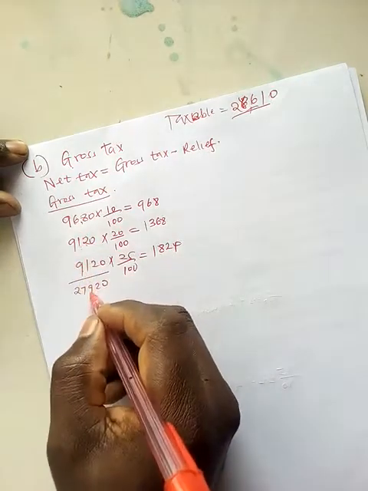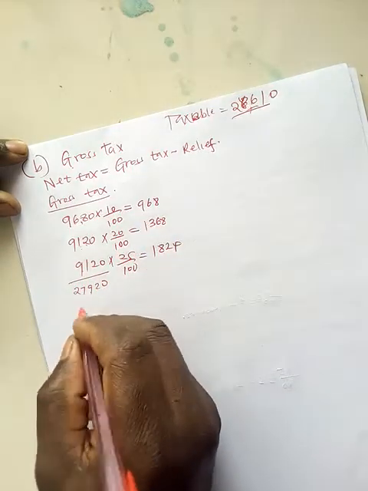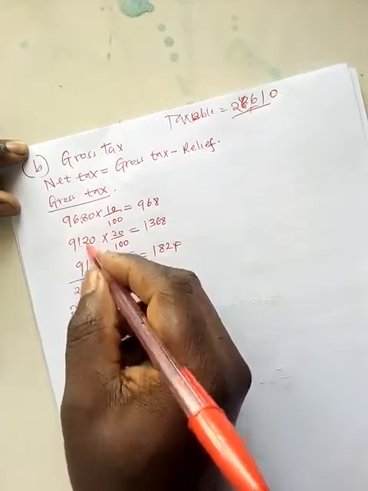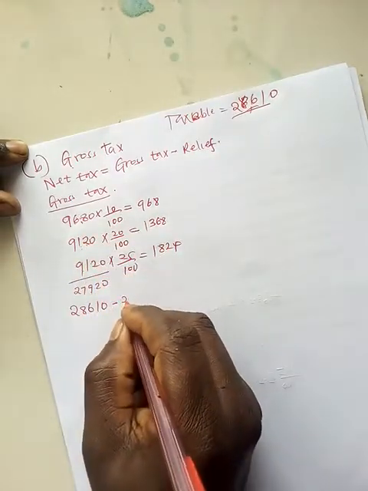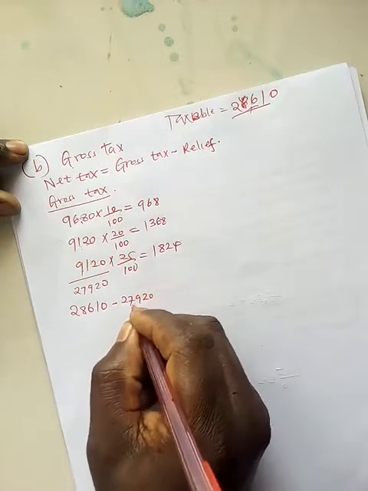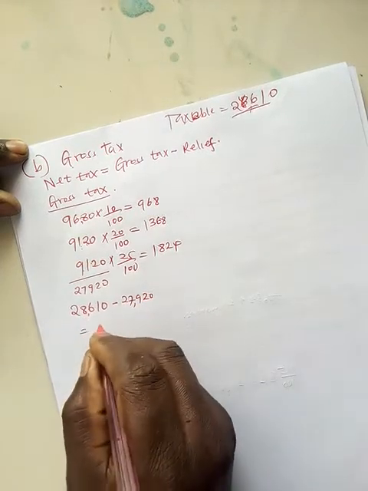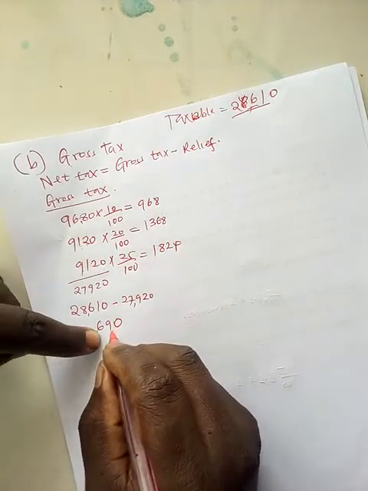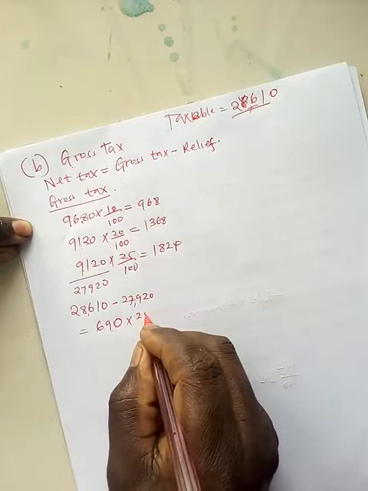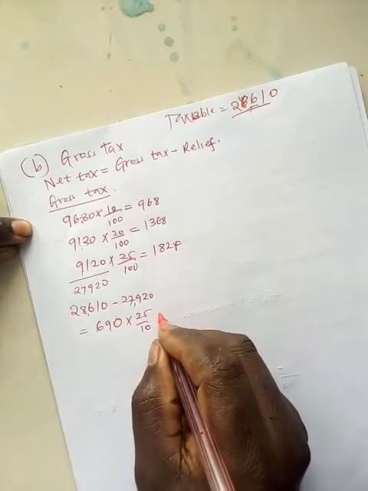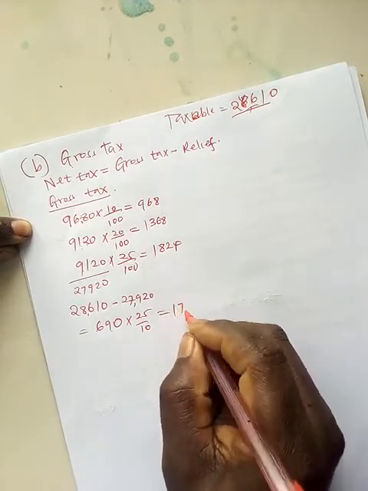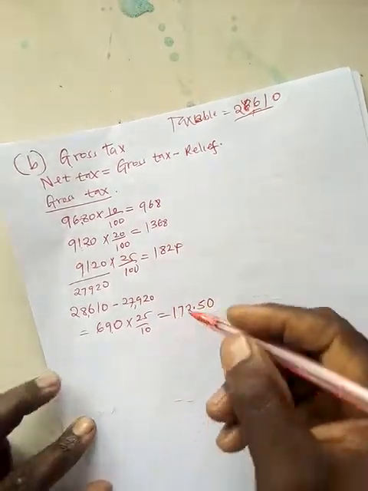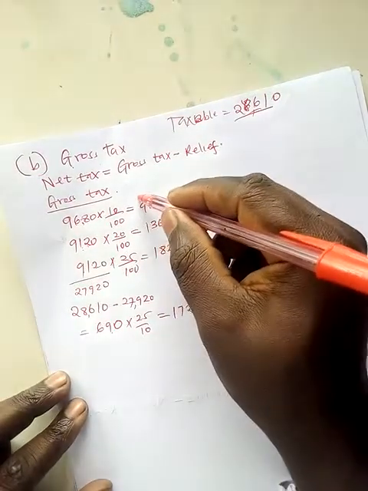So, tuna subtract from our taxable income. Our taxable income is 28,610 minus this total, which is 27,920. This one will give us 690. So our next slab, we will calculate with this amount, times 25 over 100, which will give us 172.5 shillings.